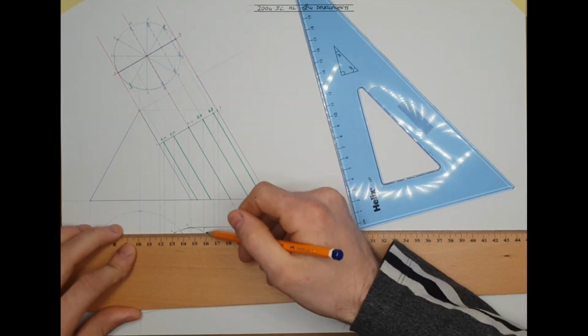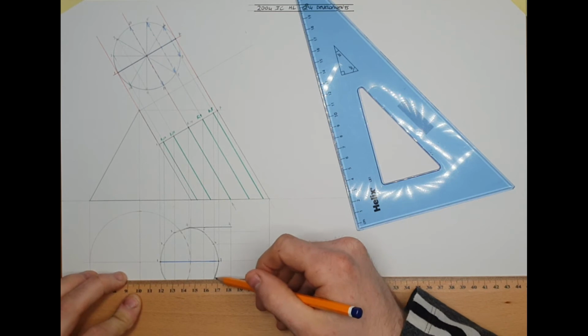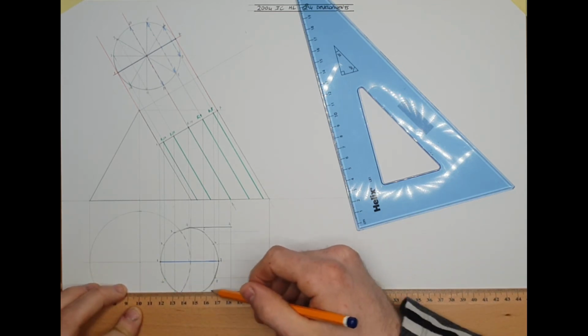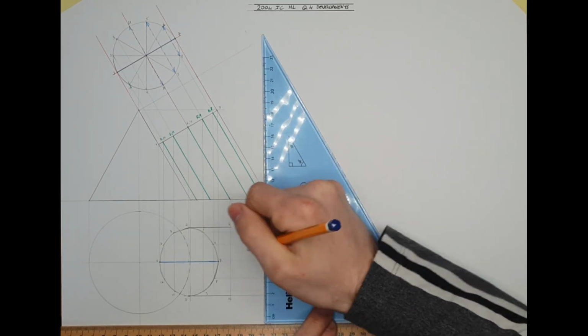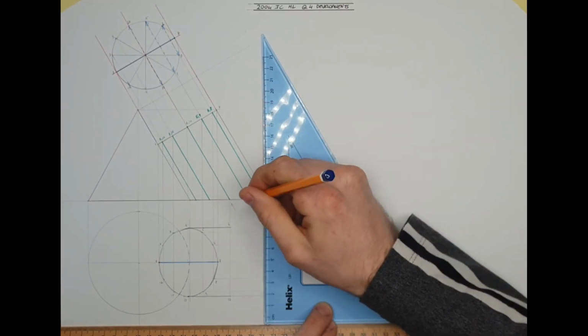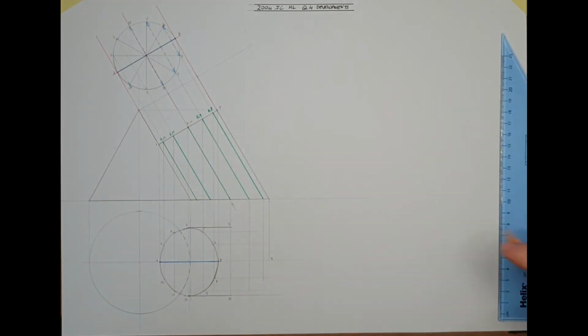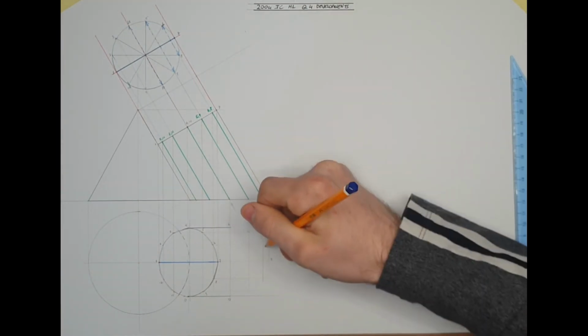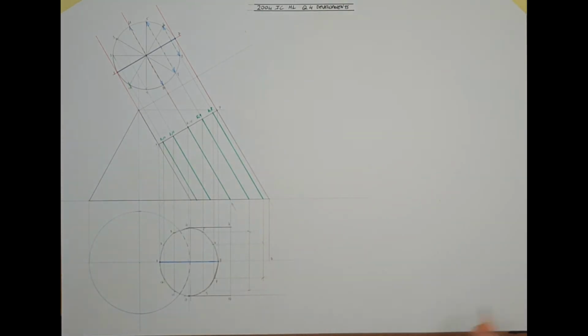So 5, 6, 7 is done, 8 is out here, and 9. So 6 and 8, and then 5 and 9. And what we'll find is that we get those points right there. And we can draw a freehand profile in here.